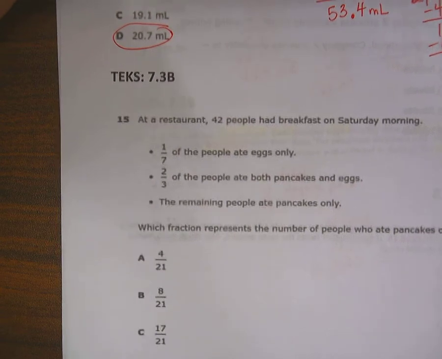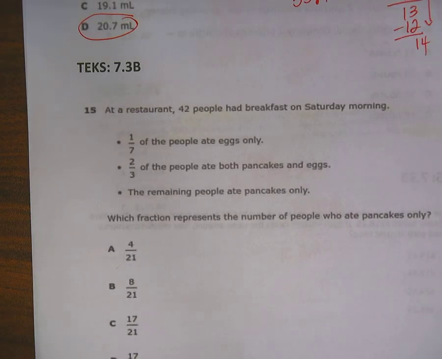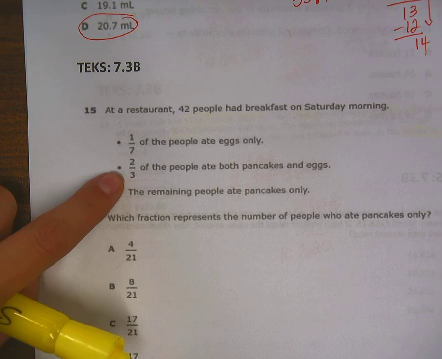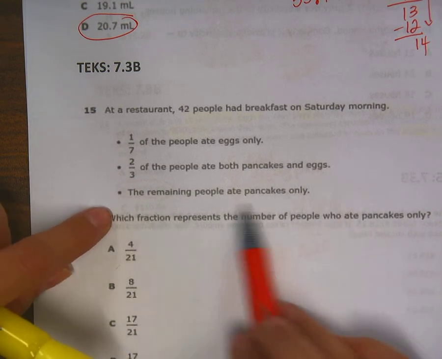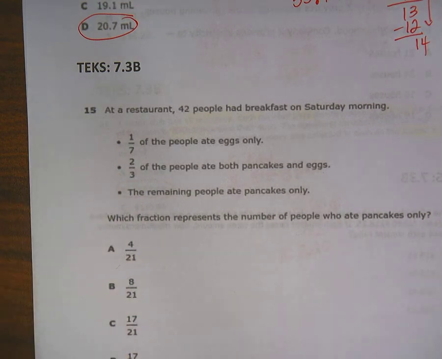Now this question you've seen before. This one says at a restaurant 42 people had breakfast on Saturday morning. A seventh of the people ate eggs only. 2/3 of the people ate both pancakes and eggs, and then the remaining people ate pancakes only. Which fraction represents the number of people who ate pancakes?